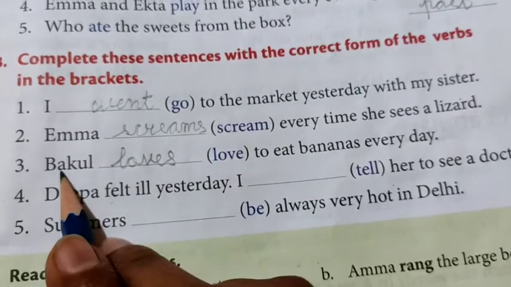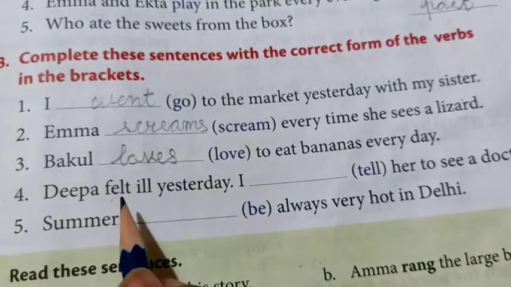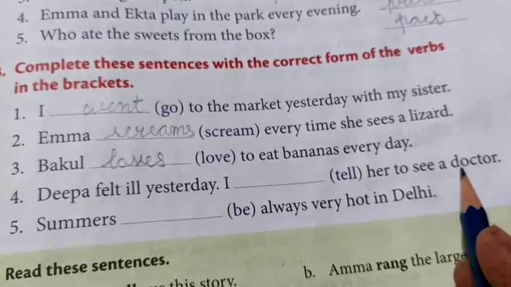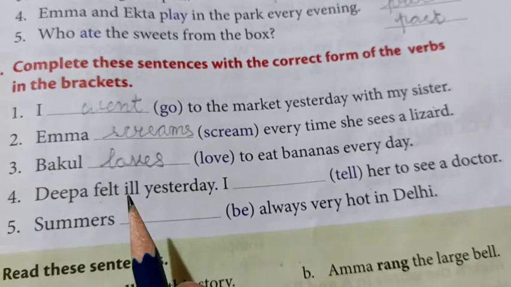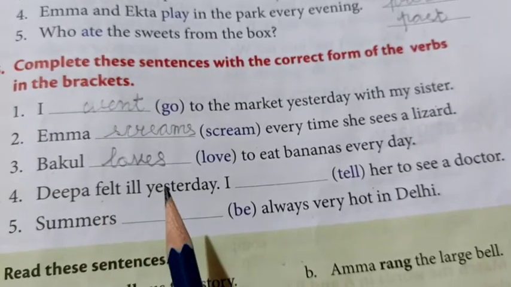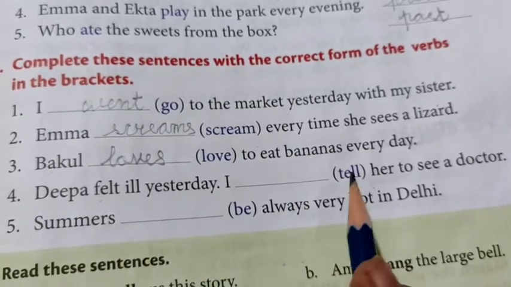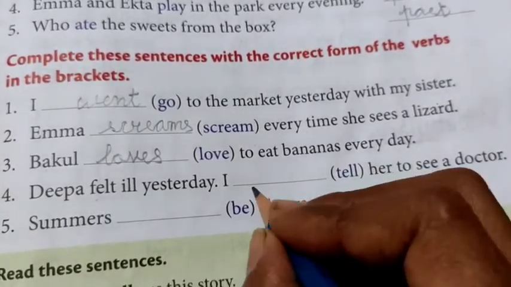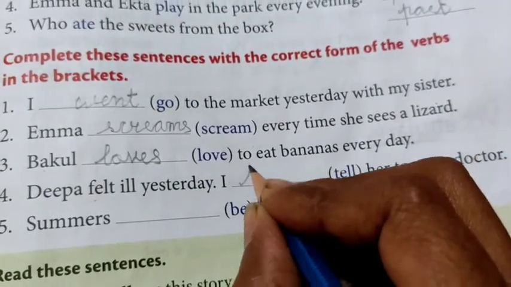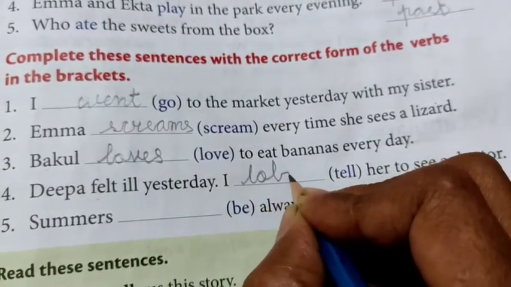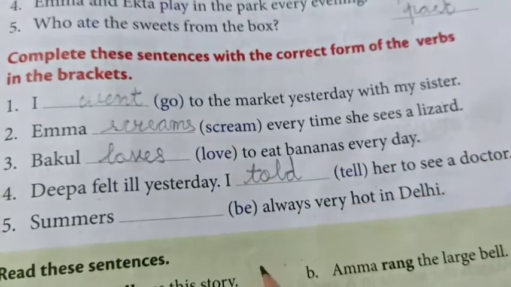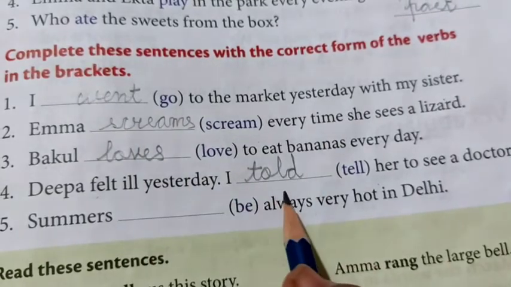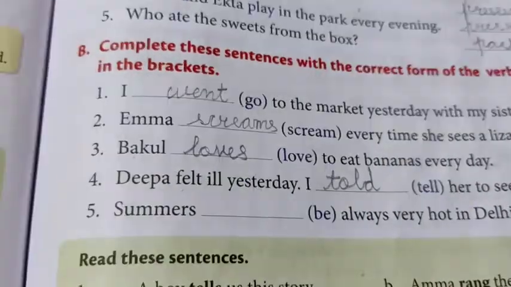If the subject is singular. Deepa felt ill yesterday. I dash her to see a doctor. Deepa felt ill yesterday. It was yesterday. So, the sentence is in the past tense. So, write told. Tell, told. See, go, went. This is an irregular verb. Okay.